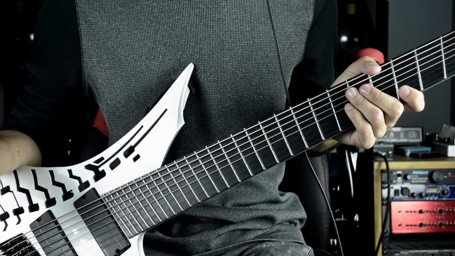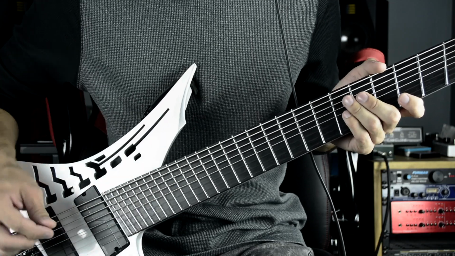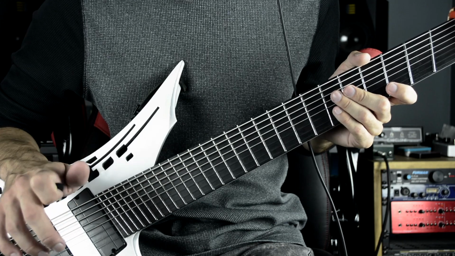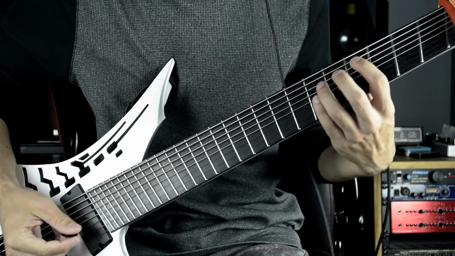Okay, so now we are on to the chorus 2. So the first part is played exactly like the first chorus. However, it is a bit extended. So the rhythm section follows like this.